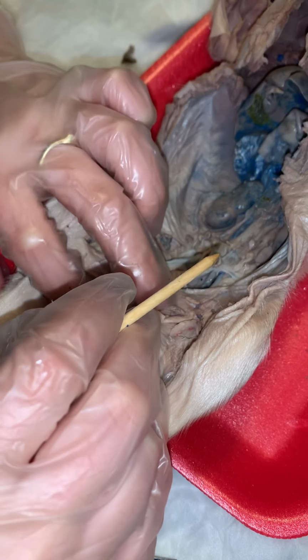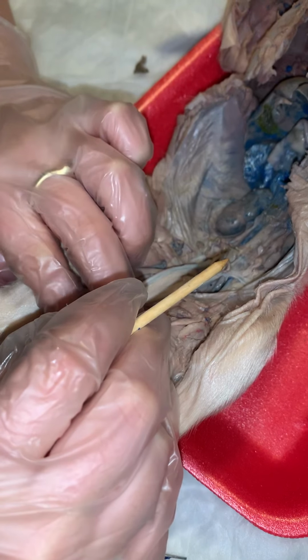And then the external iliac artery and the external iliac vein, those are located right here. Here's the vein, and the artery is right in here. You can see this little red area where my probe is. That runs up behind the vein.